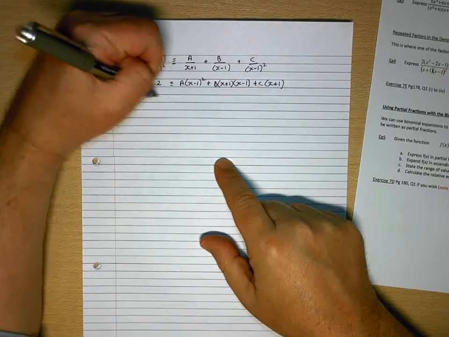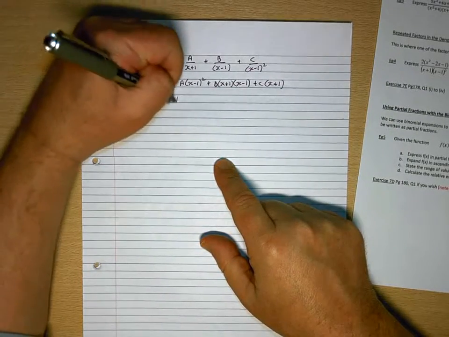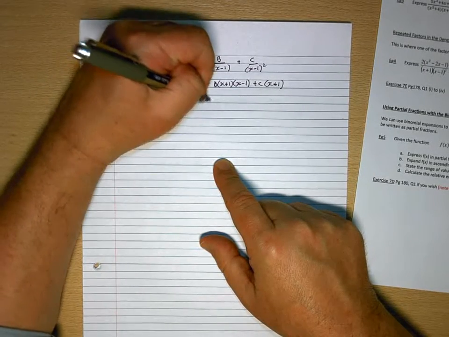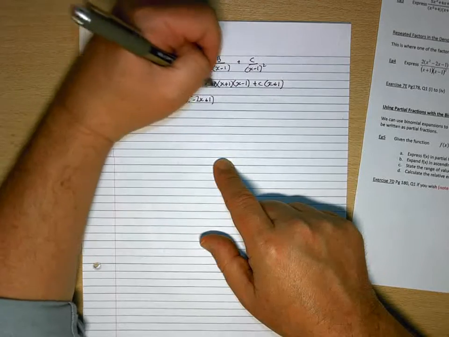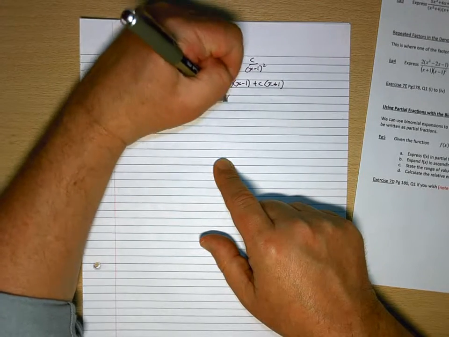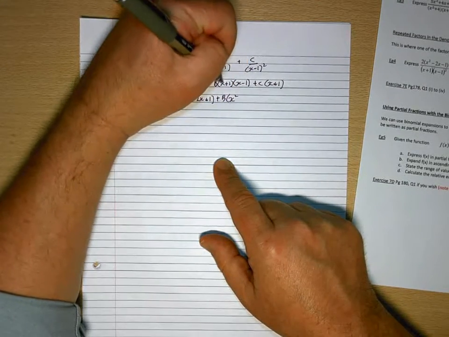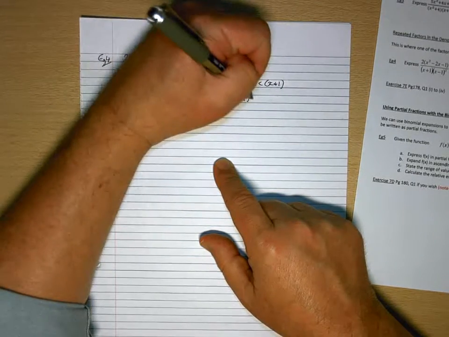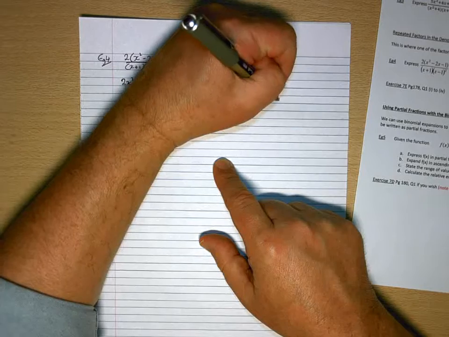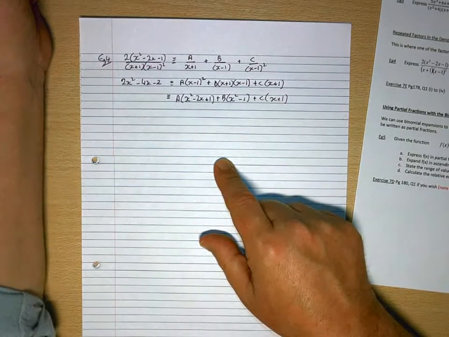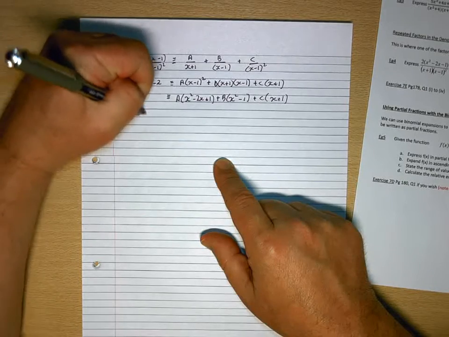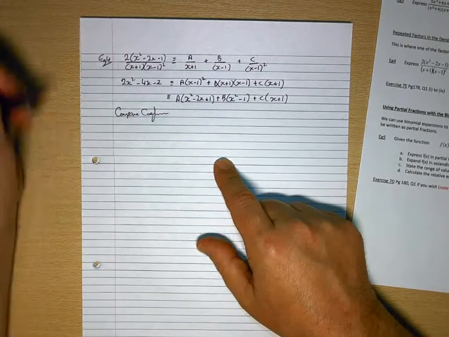Expand out and compare coefficients. So this one, A times x squared minus 2x plus 1. This one, B times x squared plus x minus x minus 1, plus C times x plus 1. Now compare coefficients, which I hate writing.